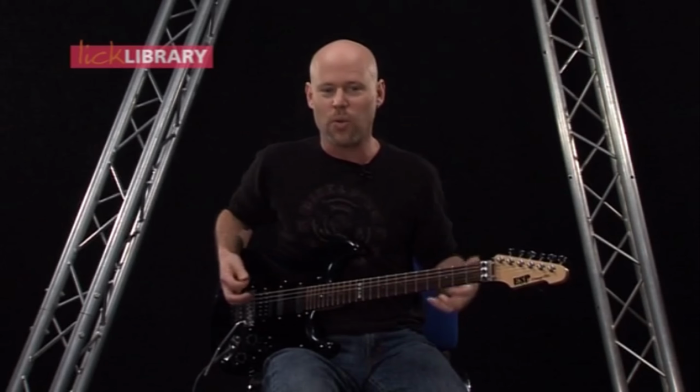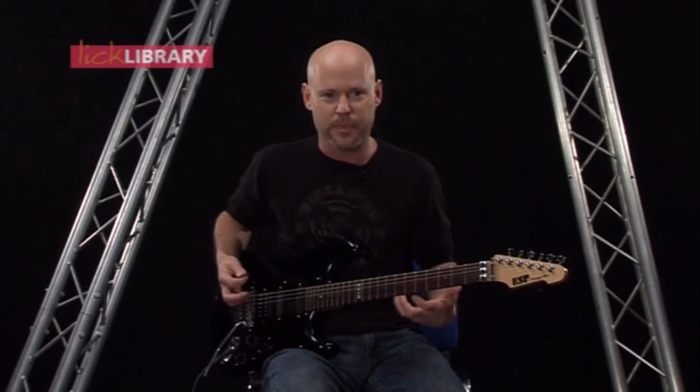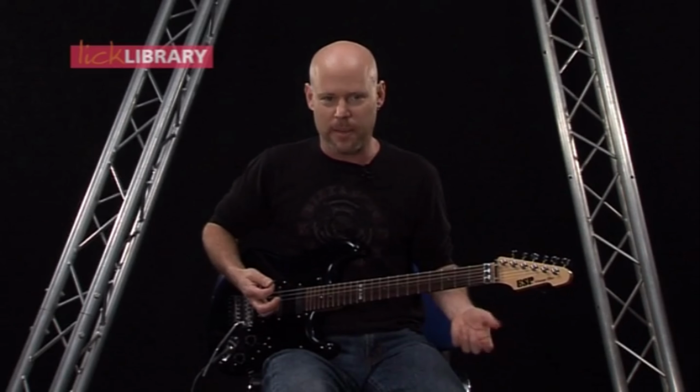All right, well, that's a lot of shapes. That's a lot of major chords. It's a lot of minor chords. Let's try and apply this now.